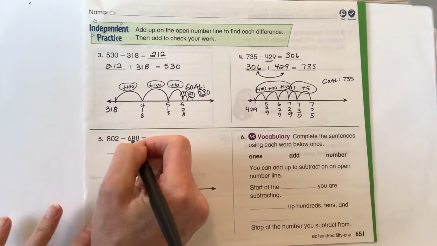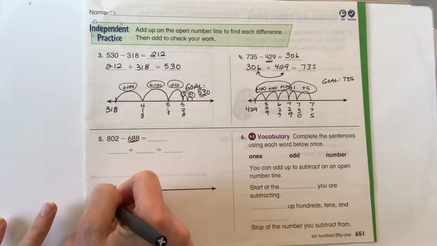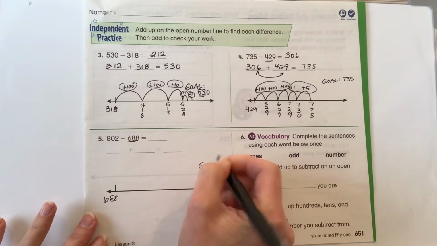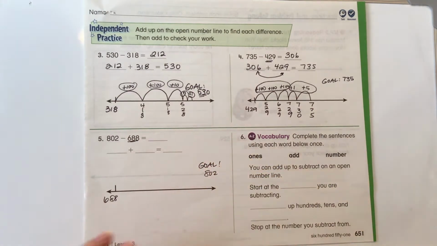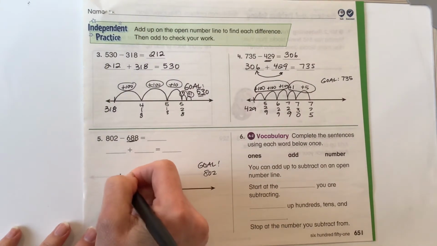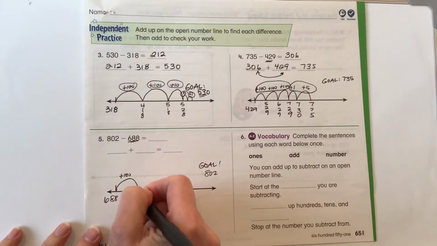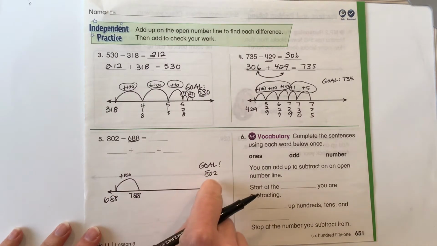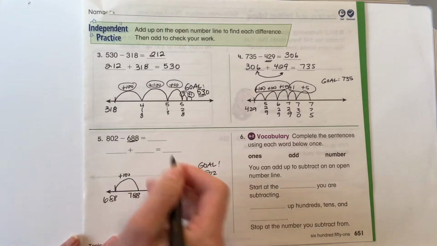Okay, let's take a look at this one. Start with the smaller number, which is 688. Remember, our goal is 802. We don't want to go over 802. So we've got 688 plus 100 is 788. If I do another 100, that's going to put us at 888. That's too far.